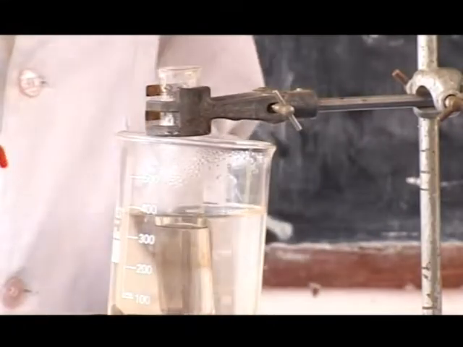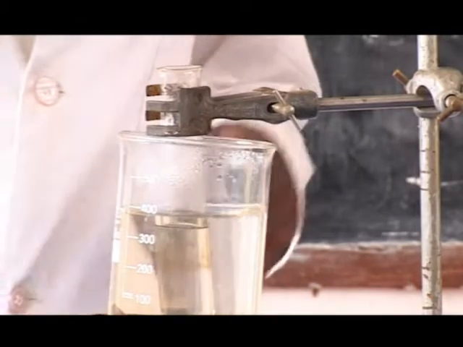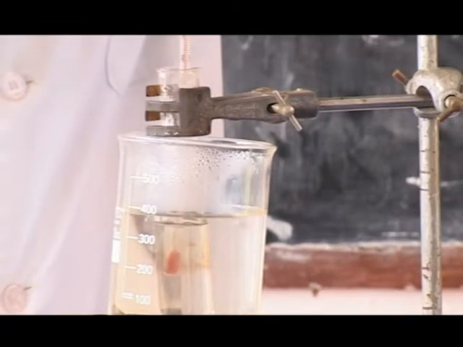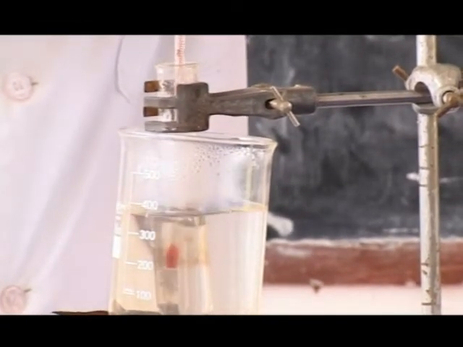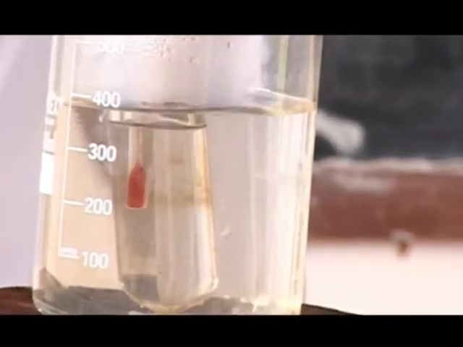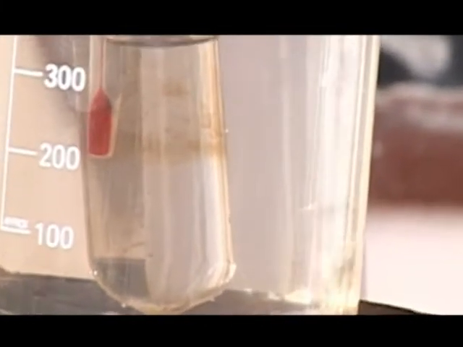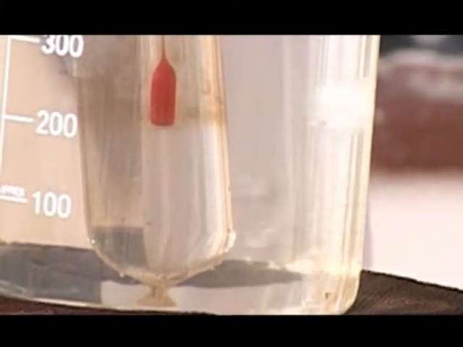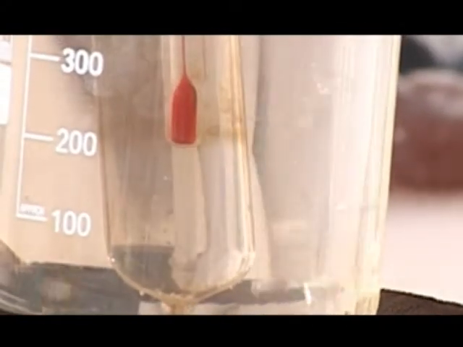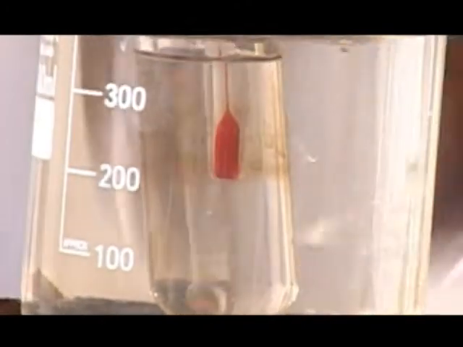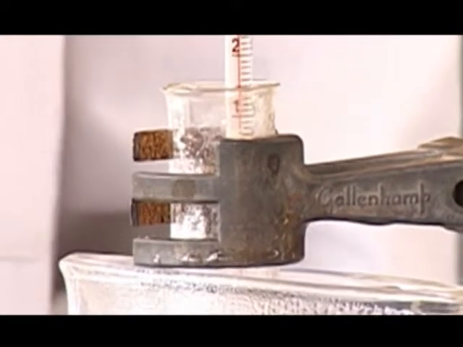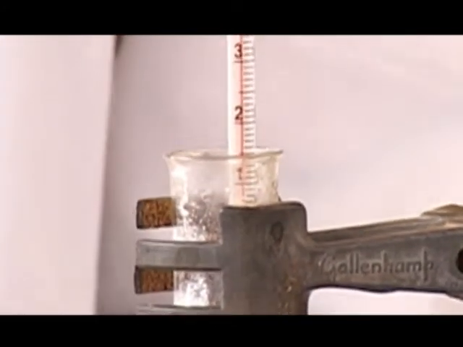Set the thermometer into the naphthalene liquid. Continue heating until the temperature reaches about 90 degrees centigrade.